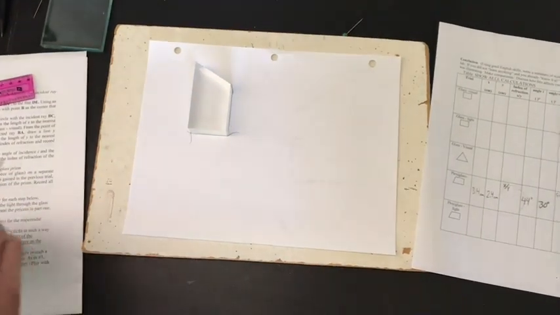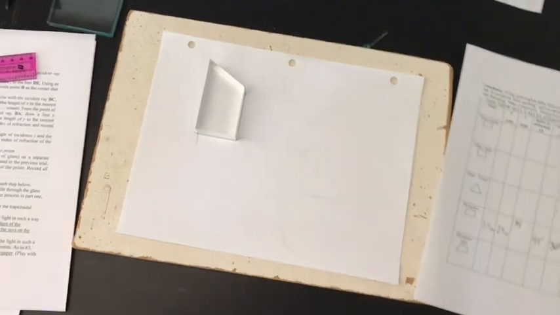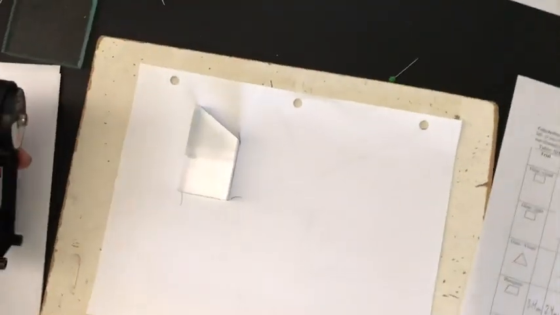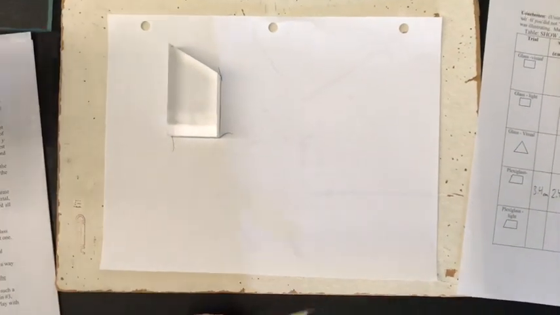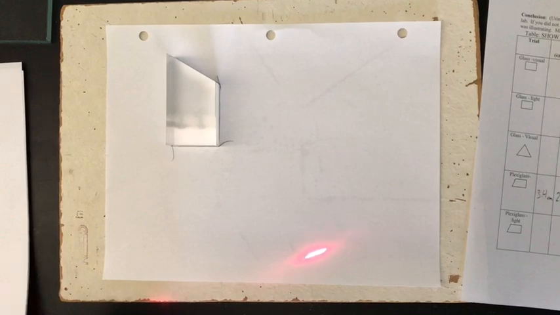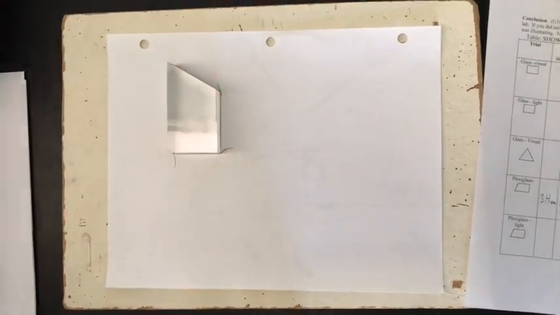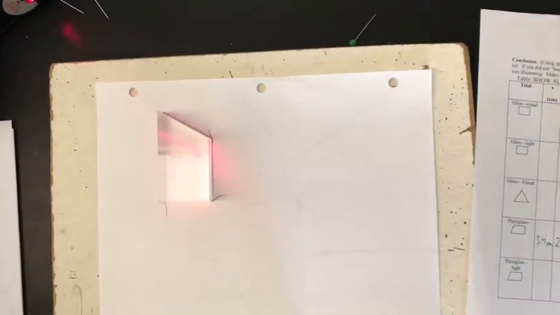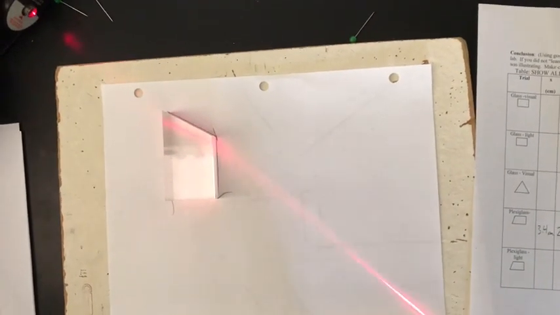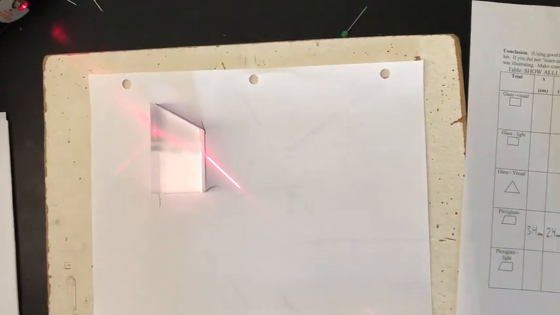The instructions tell us that we have to draw how the light can go through and have total internal reflection. And that's called the critical angle if you read your textbook.